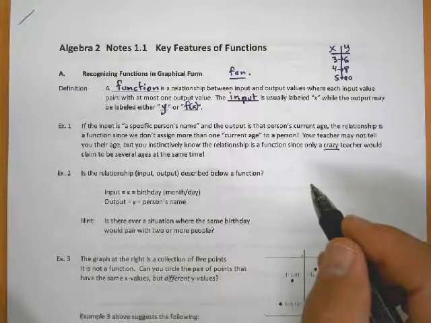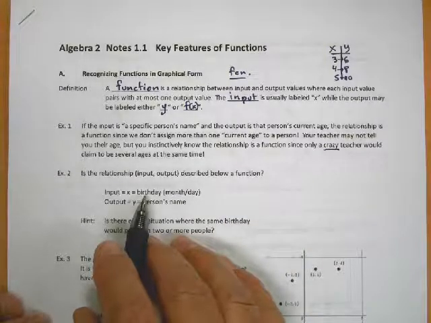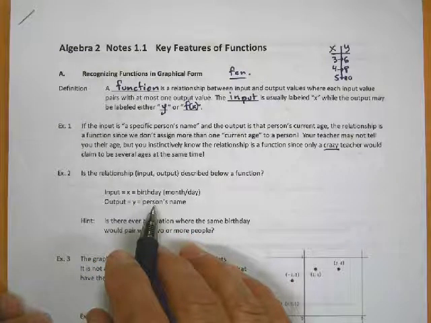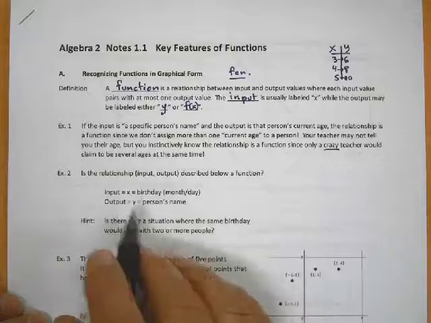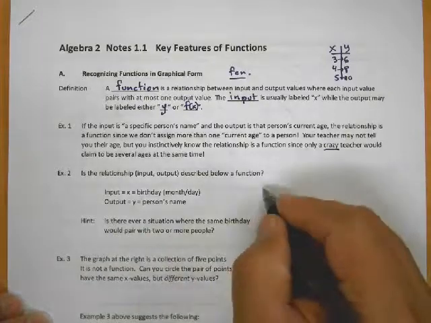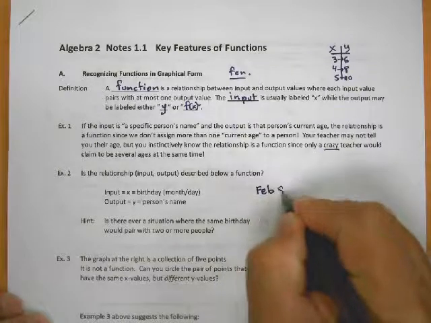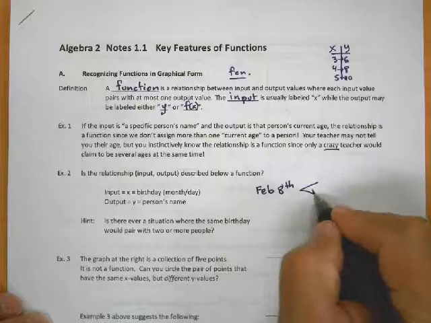When you turn this around and you give a birthday and you're looking for the output to be somebody who has that birthday, that's not a function. Since you could have a birthday, I'll just give an example, February 8th, and you might have several people with that birthday.